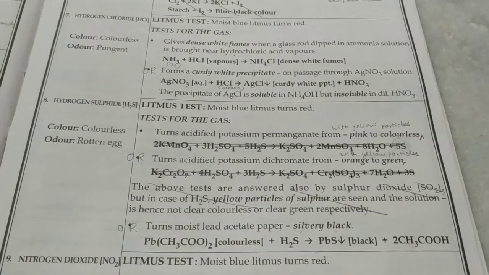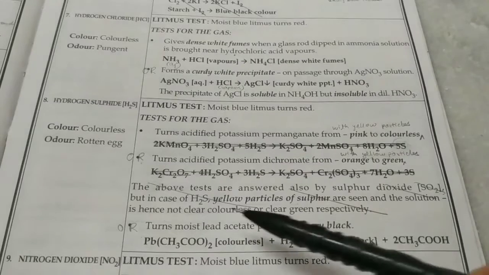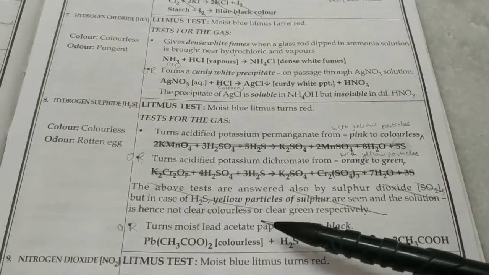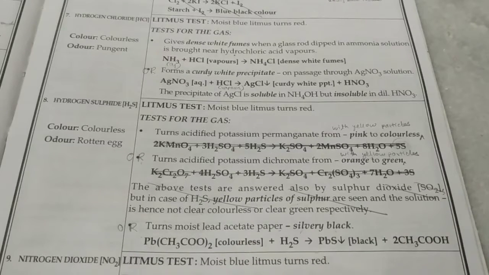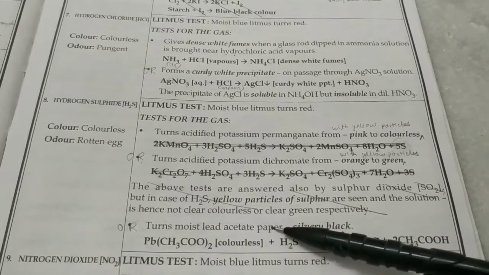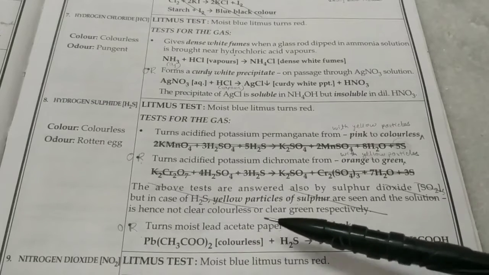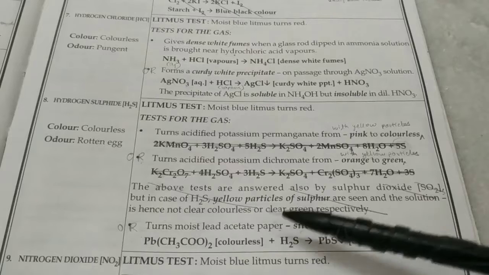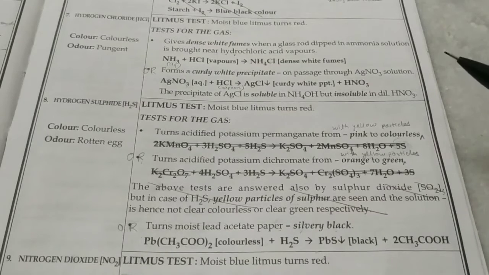So what kind of a question will be asked in exam? Distinguish between sulfur dioxide and hydrogen sulfide gas, or how would you identify whether the gas is H2S or SO2? So you have to frame the answer like this. Introduce moist lead acetate paper in both the gases. The gas which turns it silvery black is H2S, and the gas which doesn't is SO2. Done. So that's how we distinguish between two gases, and that's how you get the full marks in exam.